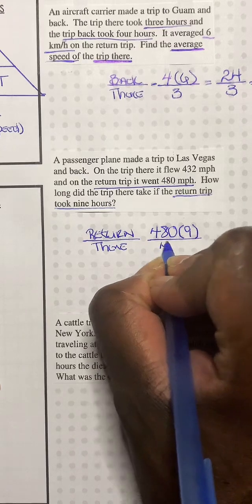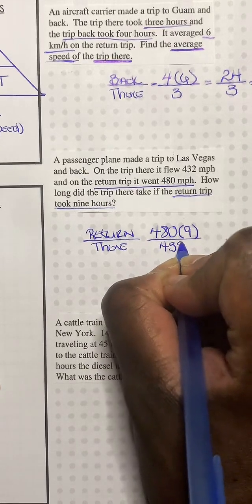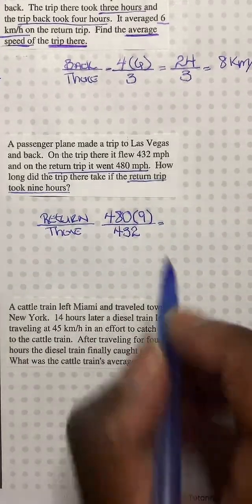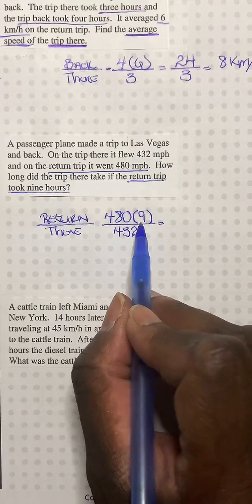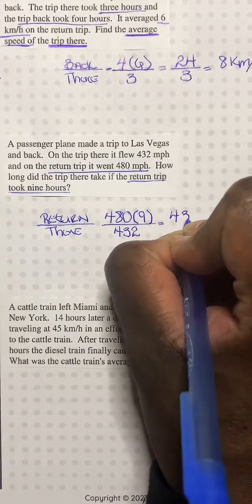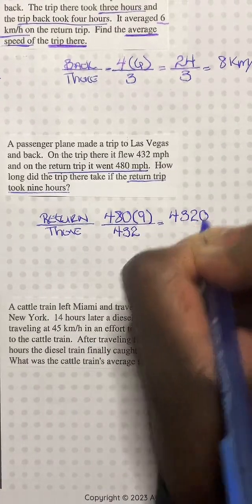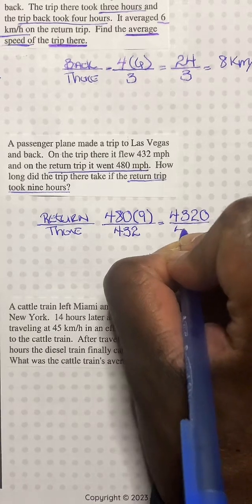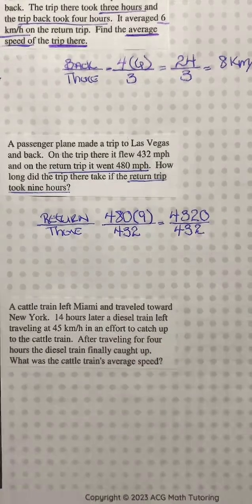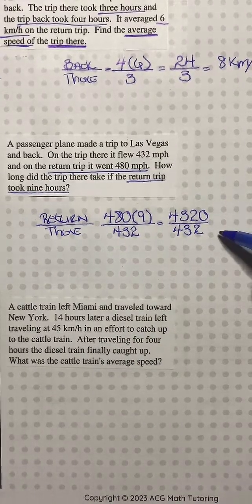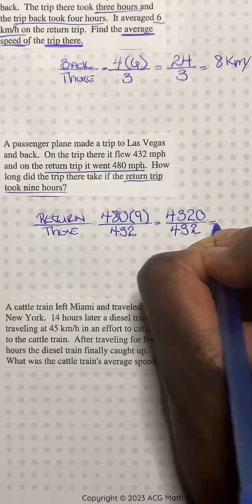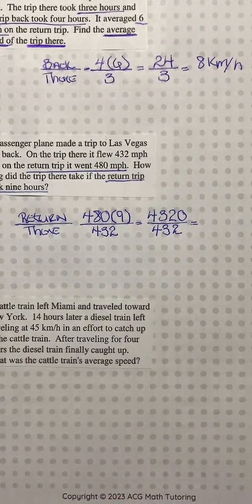So we got our 432. So 480 times 9 gives me 4,320 over, how convenient, 432. Hopefully you see it. How many hours would it take? What do you think? Put it in the chat.